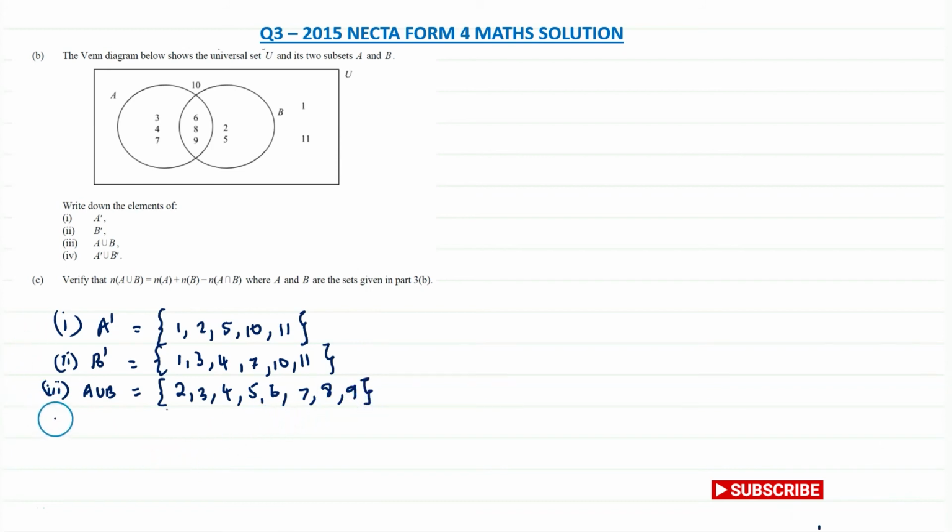Now for the last part, we're asked to find A complement union B complement. All we have to do is add these two up without repeating the elements, of course. So that's going to be 1, 2, 3, 4, 5, 7, 10, and 11. So that's part B done.